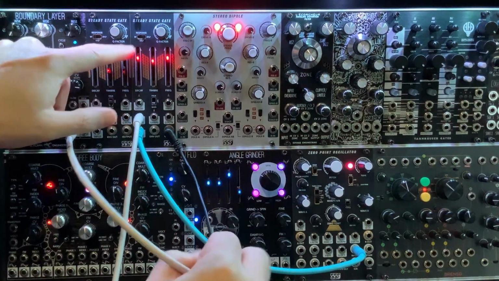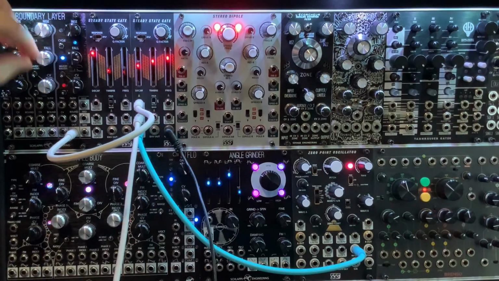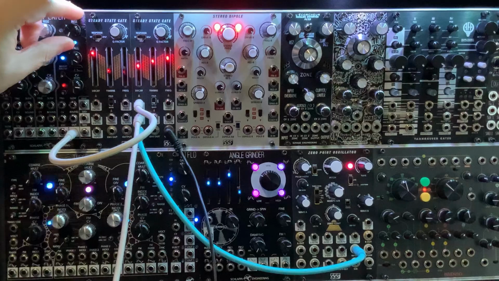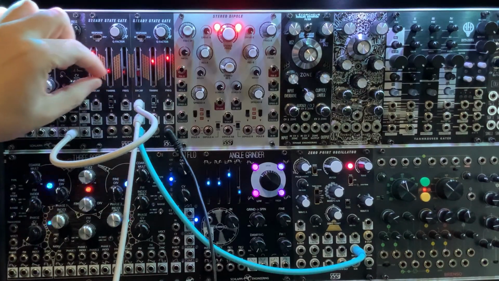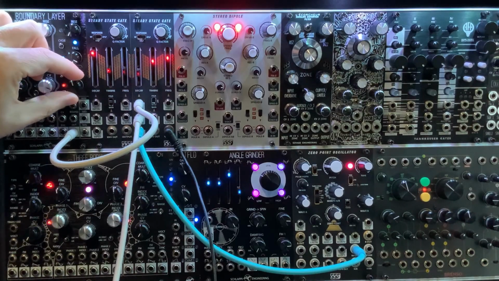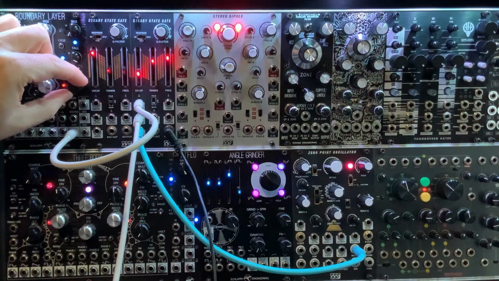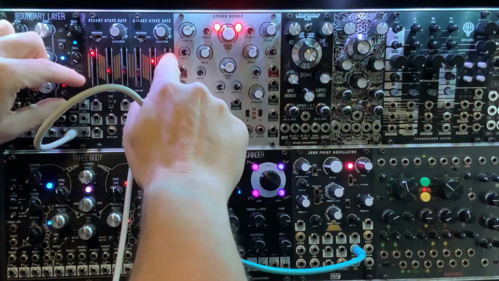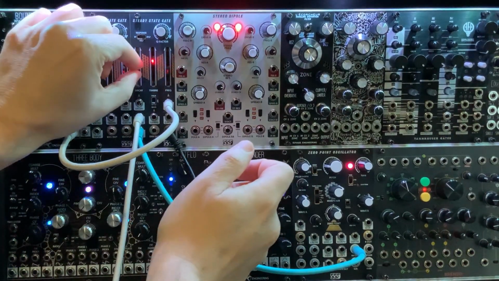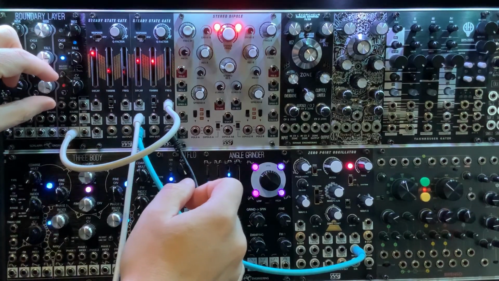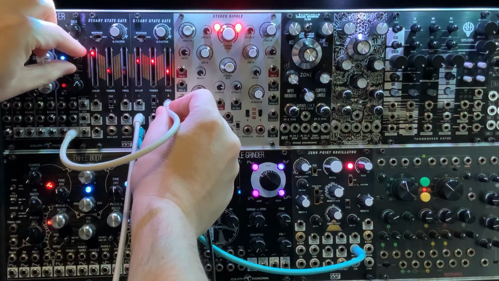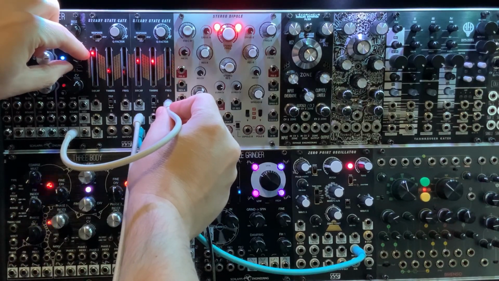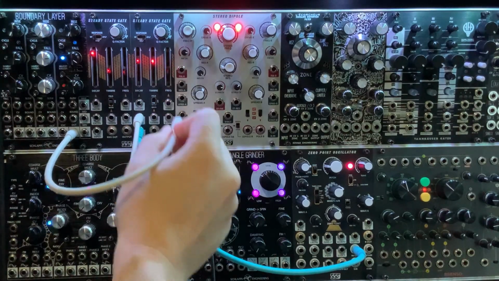And so your inputs, you have a decay. You have your frequency. You have your timbre.